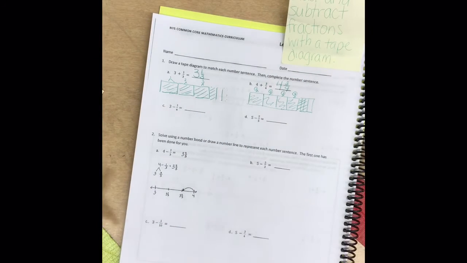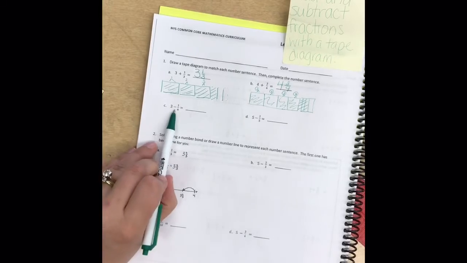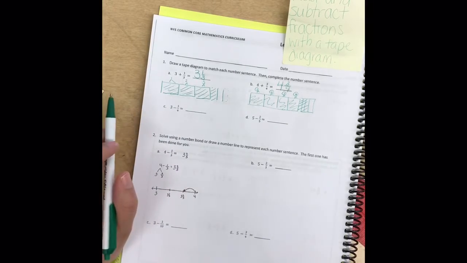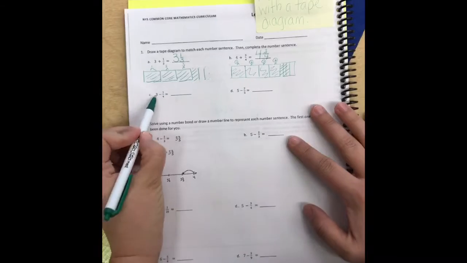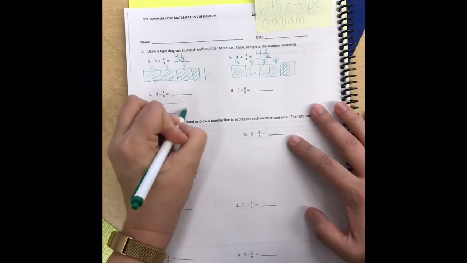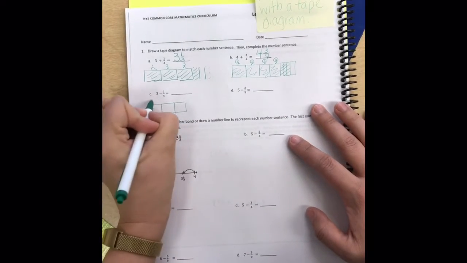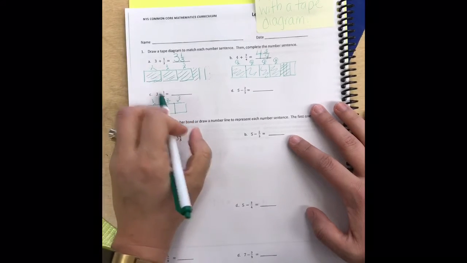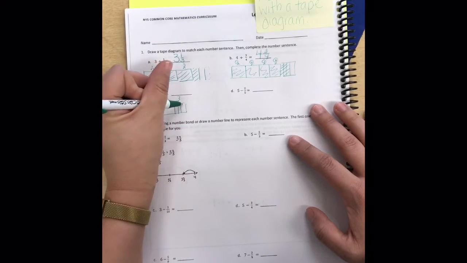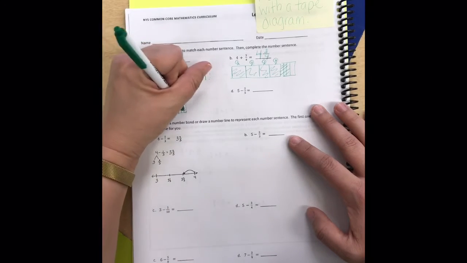Now we're going to do the opposite here. We're now going to take away. All right, guys, so now we're moving on to number 3. We have 3 wholes, so we're going to draw 3 wholes. 1, 2, and 3. And we're going to take a 4th out of it. So we're going to break one of them into fourths and take 1 away.